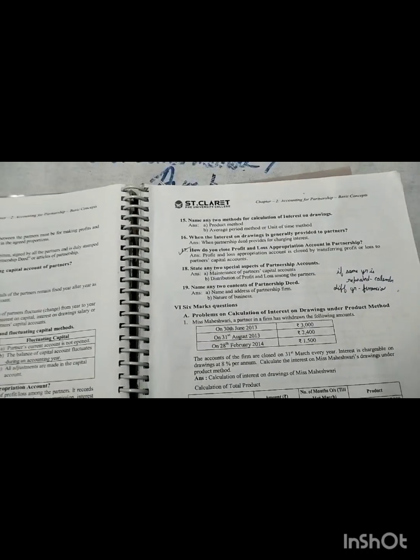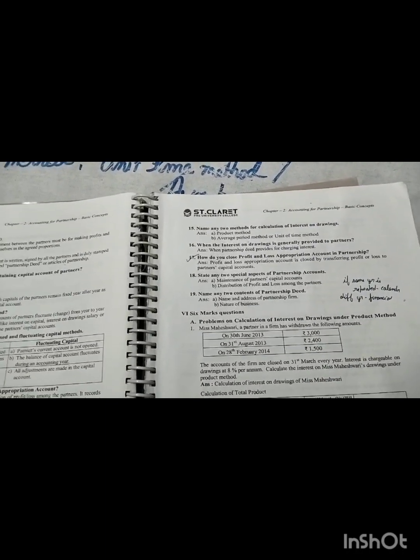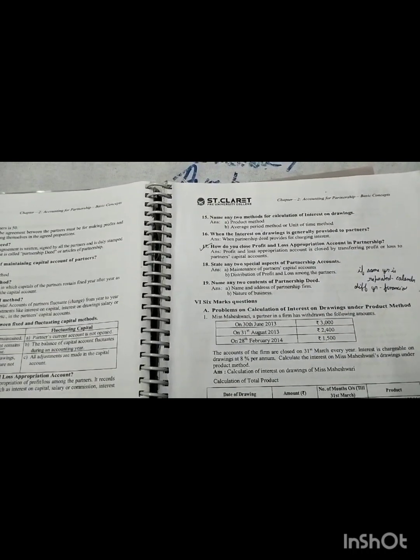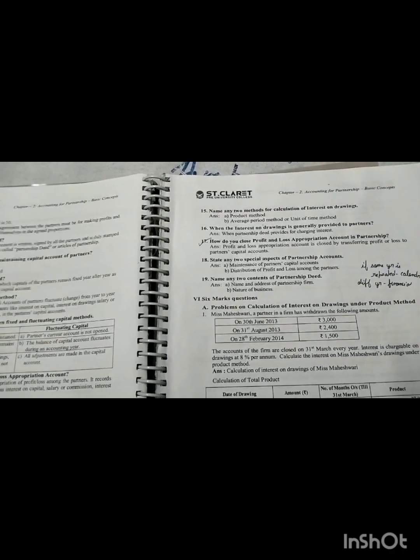Next is the 2 methods for calculation of interest on drawings, that is product method or average or unit time method. Two special aspects is maintenance of partners' capital accounts and distribution of profit and loss among partners. Two contents of partnership deed: name and address of partners, nature of business, or you can even write the profit and loss sharing ratio.